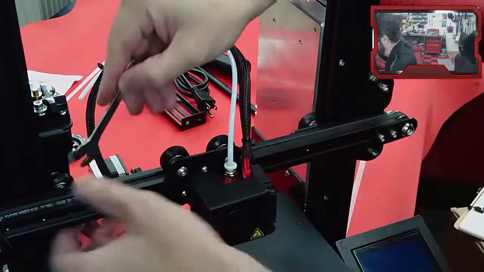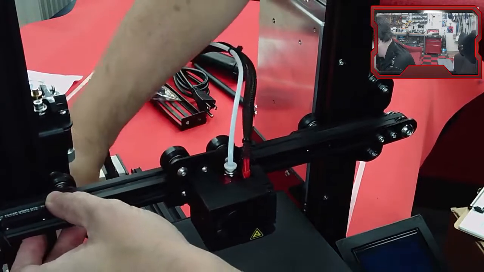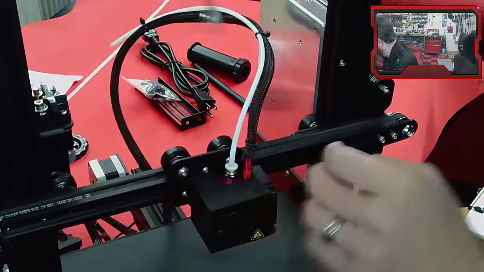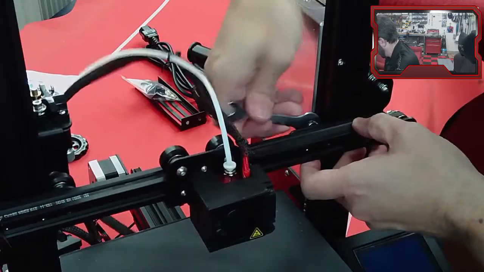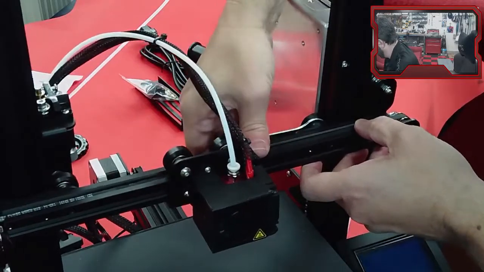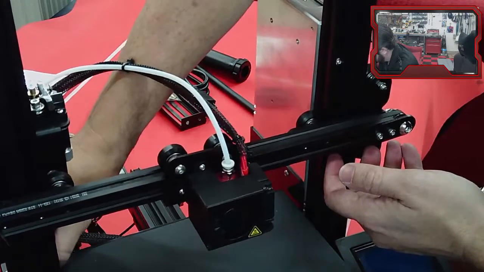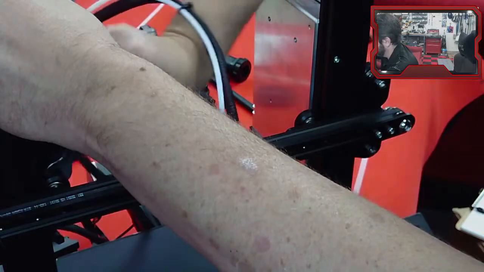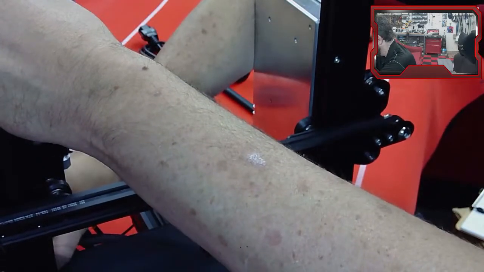That one's definitely loose now, but this one I think is part of our problem. Still got a lot of slop over here. I may finish the assembly and then come back and do this, because this could take a while of tweaking.